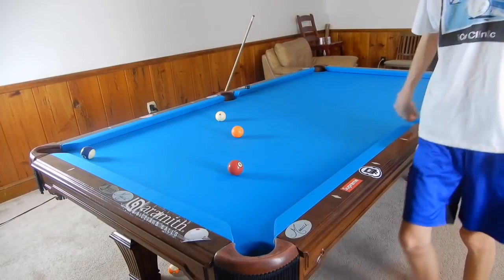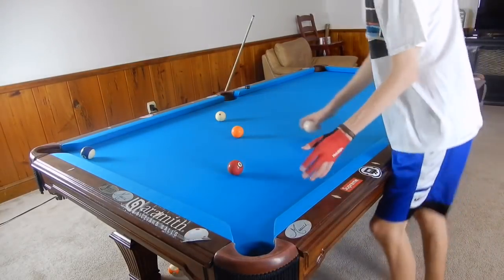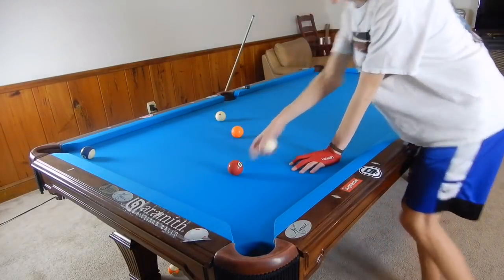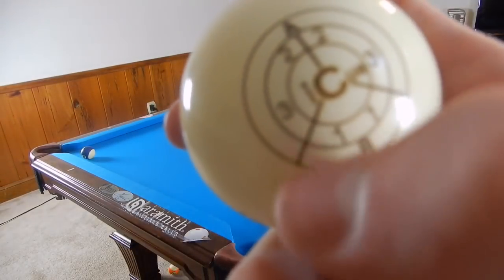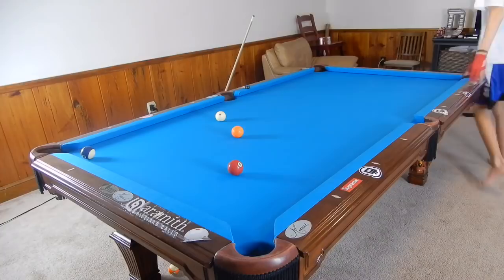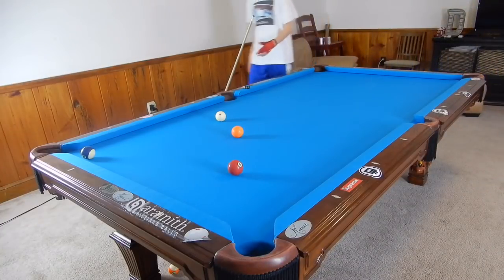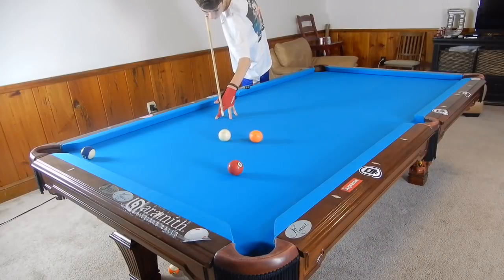So just to show you the spin that we're going to use real quick, we need to curve to the left. So we're curving out and then back to the left. So we're using bottom left spin. Around here is where we are going to be hitting, just to curve that cue ball around that 5. Now we don't need a lot of elevation. If you use too much elevation and not enough speed, this is what happens. You hit the 5.